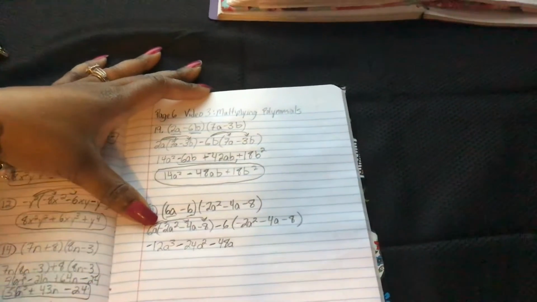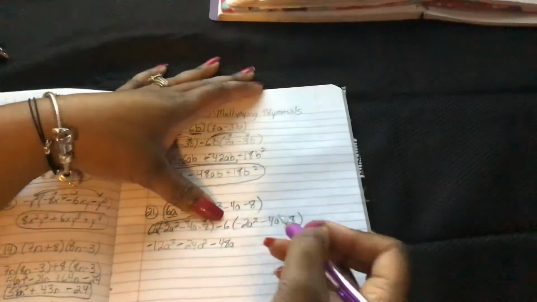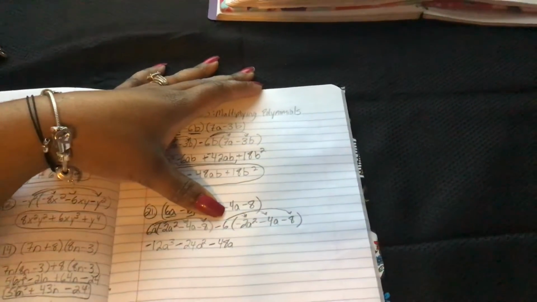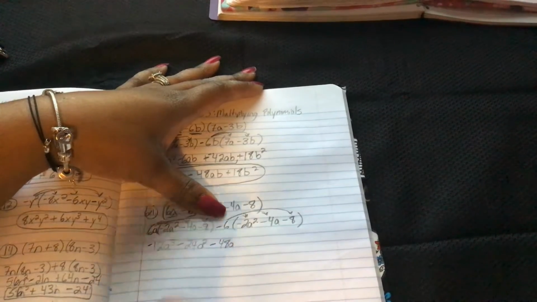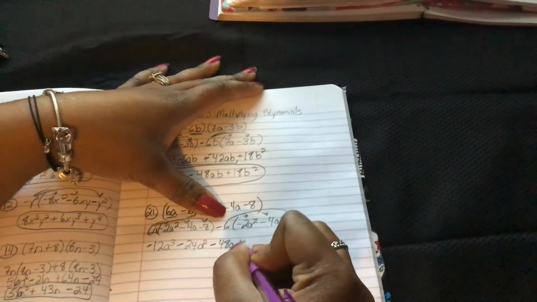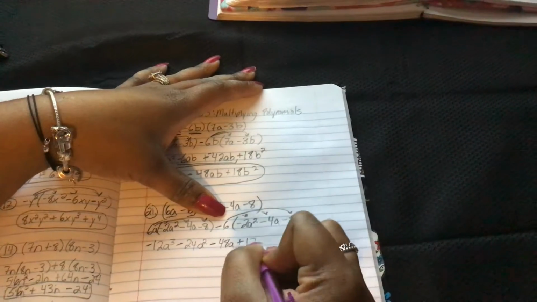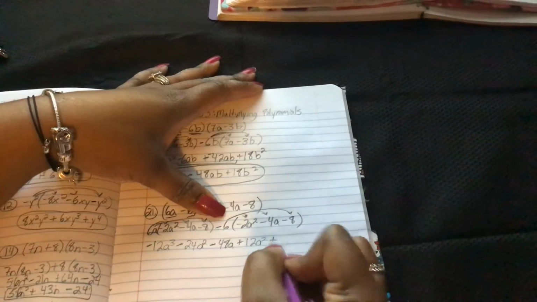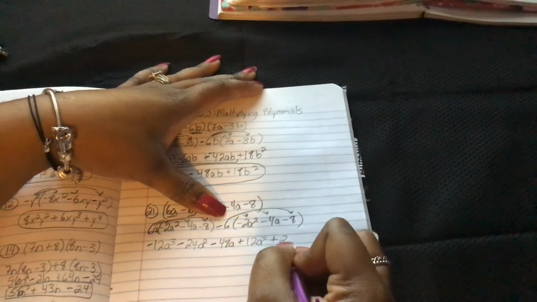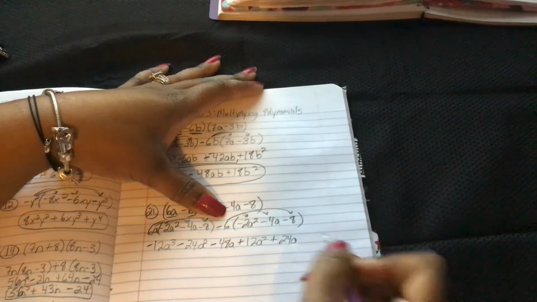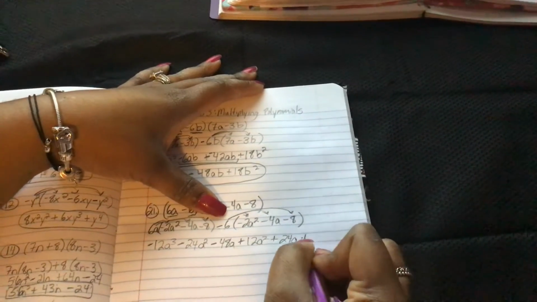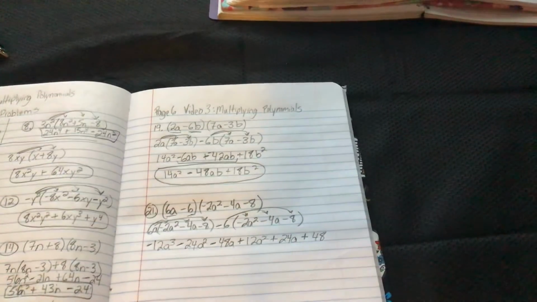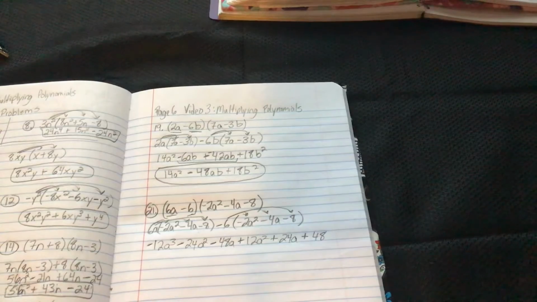Okay. Move to the next. It's negative 6. We're going to distribute or multiply negative 6 times everything in that second parentheses. A negative times a negative is a positive. 6 times 2 is 12. This is a to the second. A negative times a negative is a positive. 6 times 4 is 24. A negative times a negative is a positive. 6 times 8 is 48. Okay? Now we're going to combine like terms.